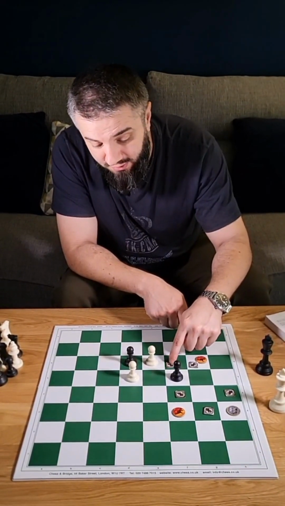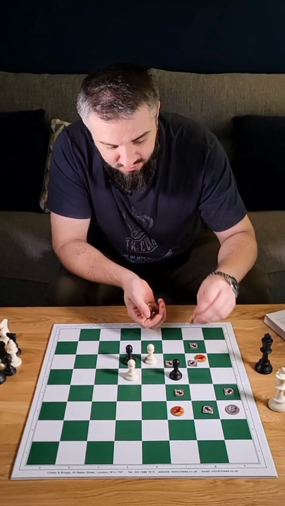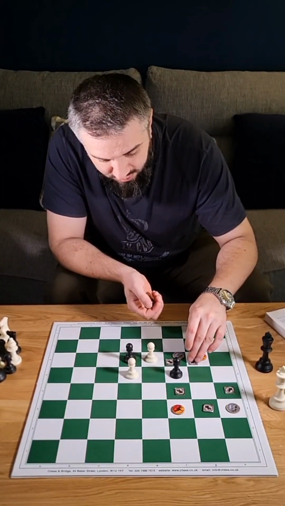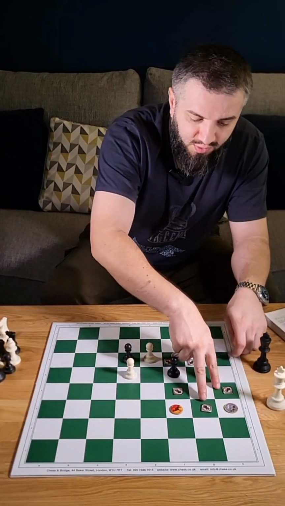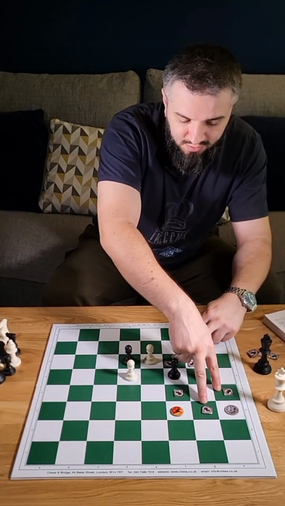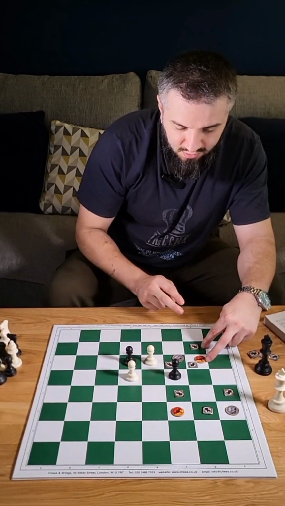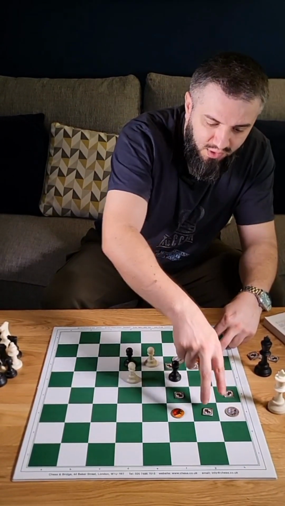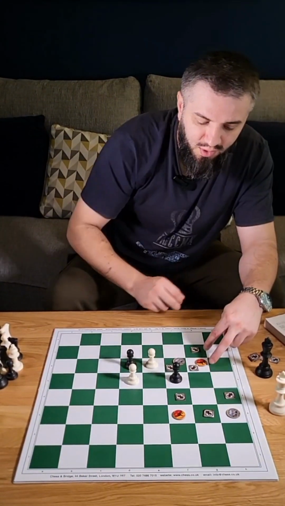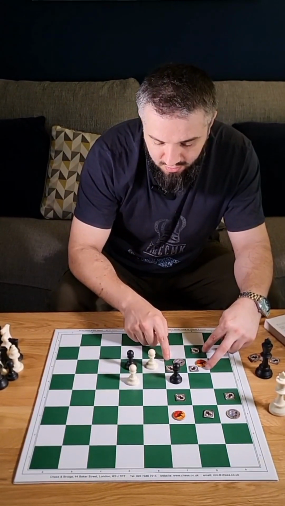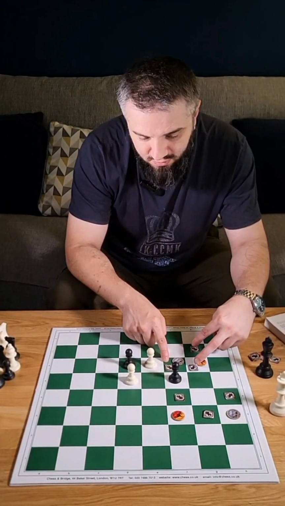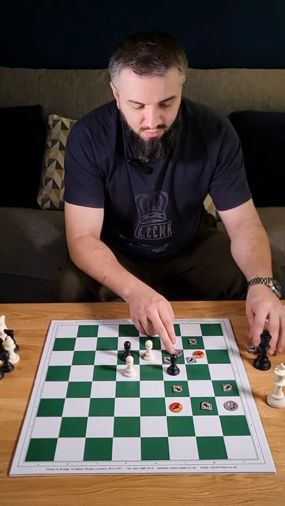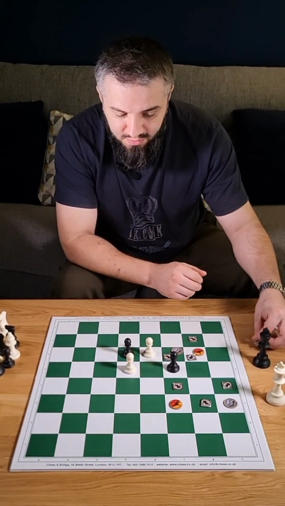That must be the f square again. So f6 will correspond: h3 gives access to those two, and f6 gives access to those two. Alright, so this is another pair of corresponding squares.